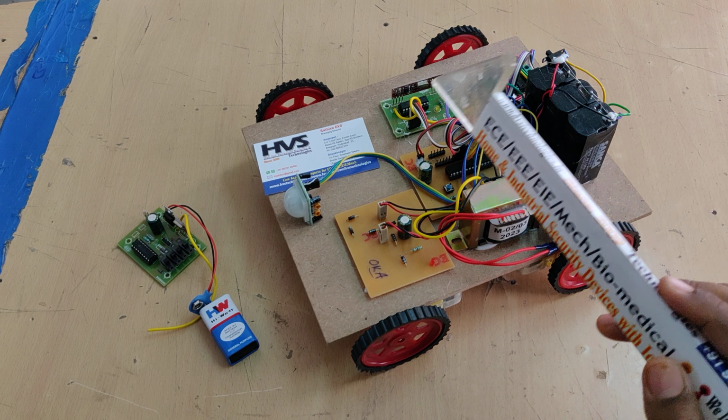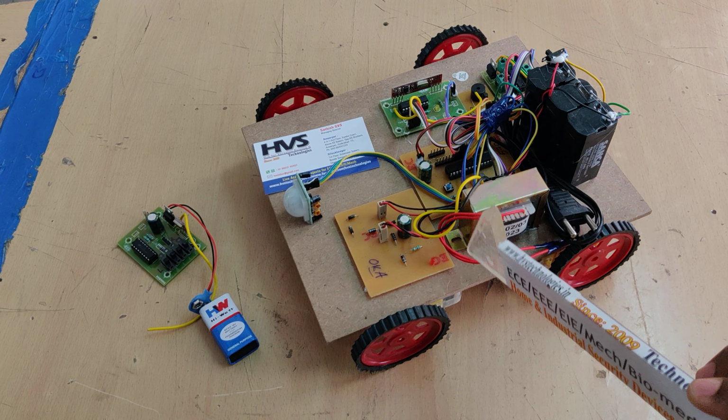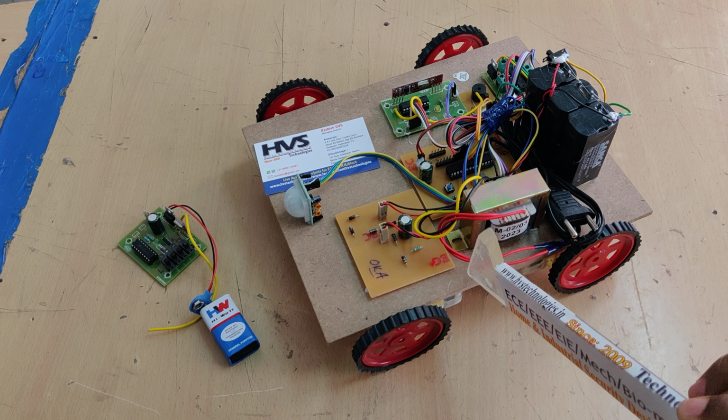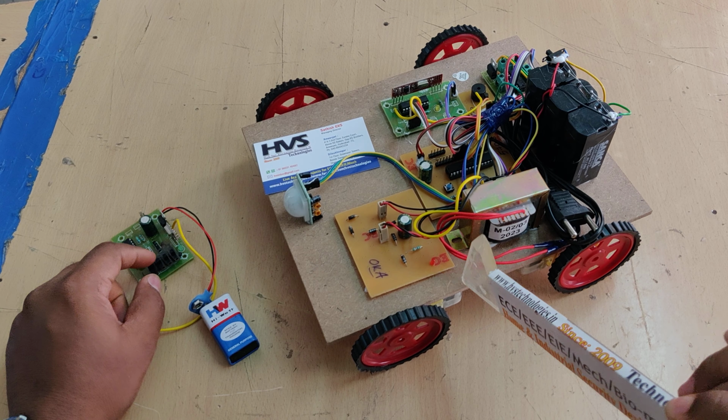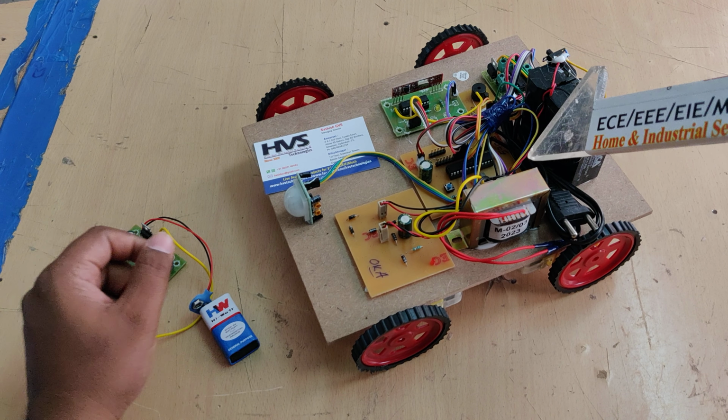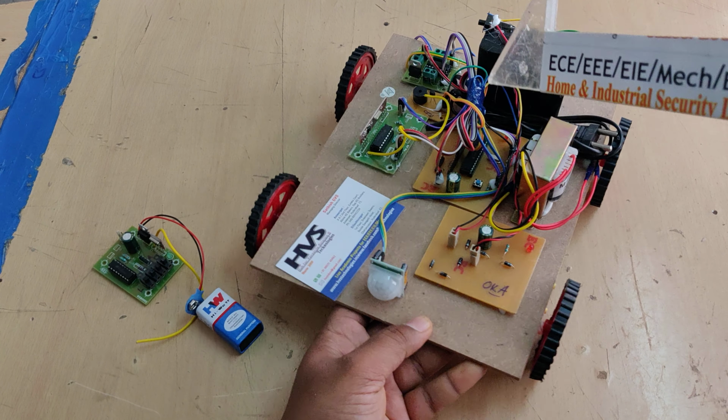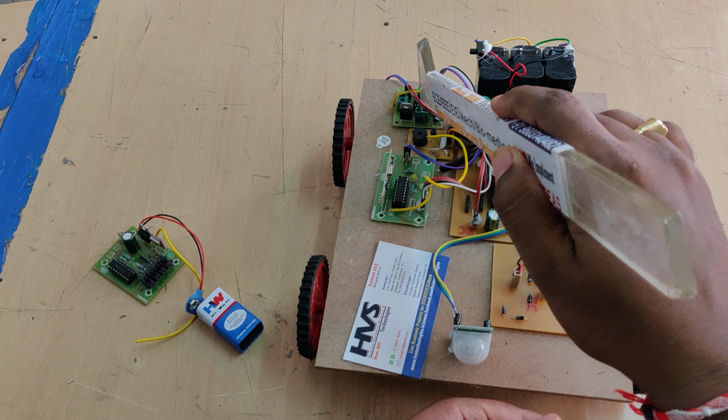Here we have placed this sensor along with the buzzer on this 4-wheel drive robot, and the robot movement will be controlled through wireless remotes in 4 directions: forward, backward, left, right. The direction of the robot is controlled through this L293D motor driver.